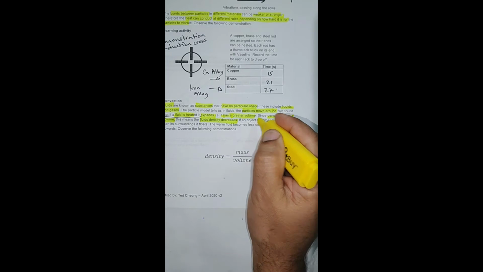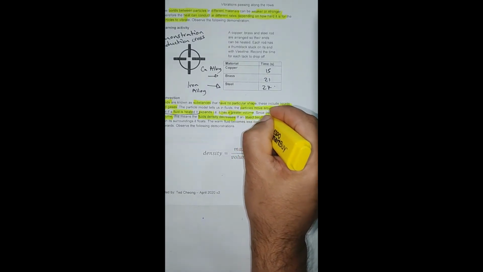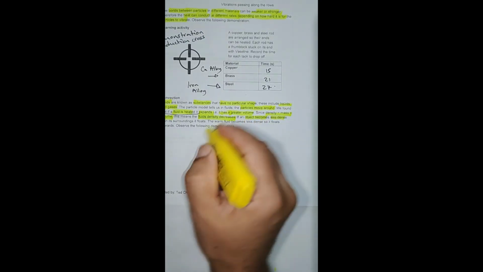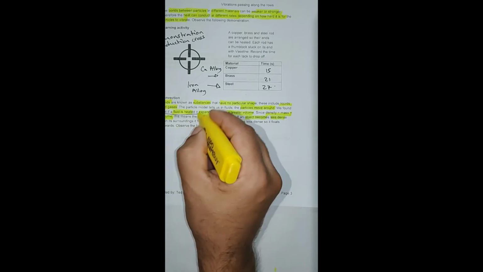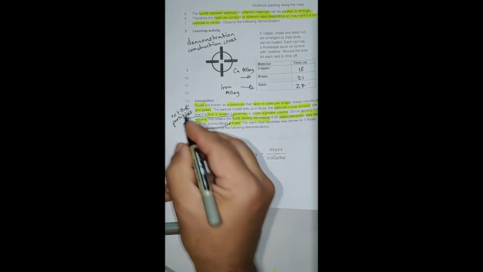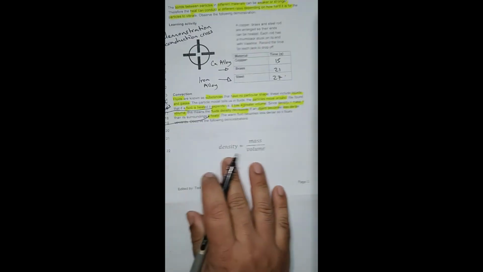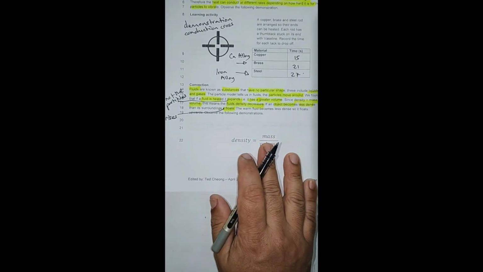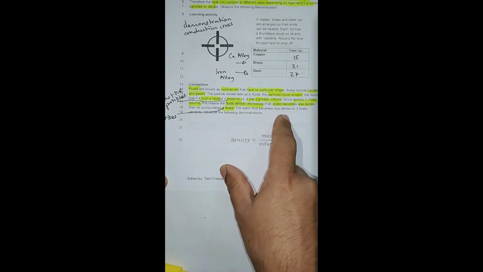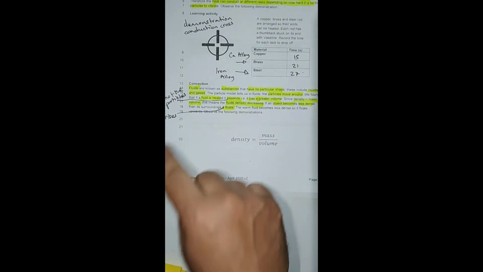If an object becomes less dense than its surroundings, it floats, or another word for floats is it rises. Now the warm fluid becomes less dense, so floats upwards.